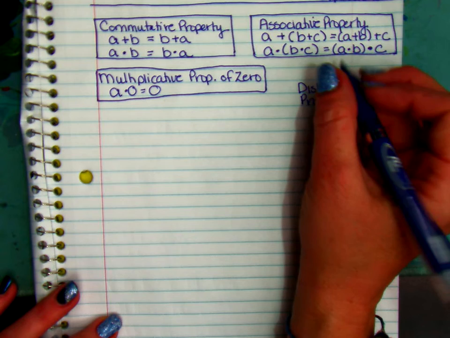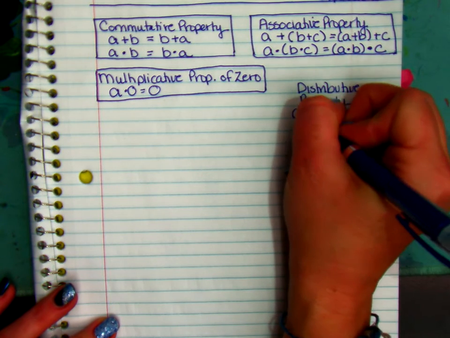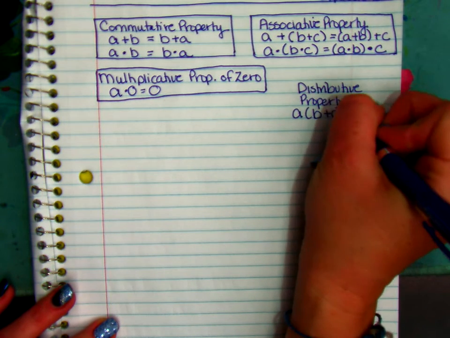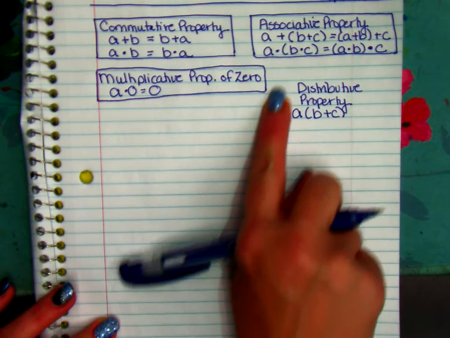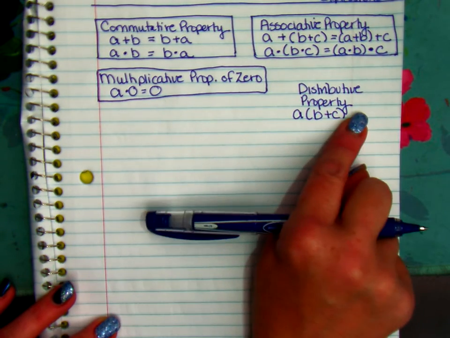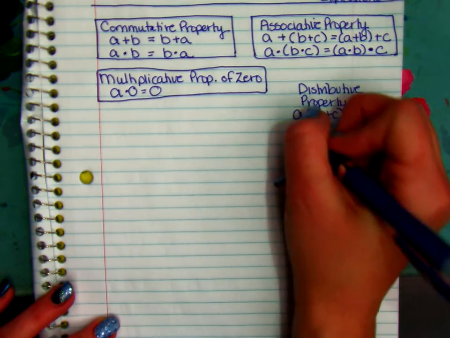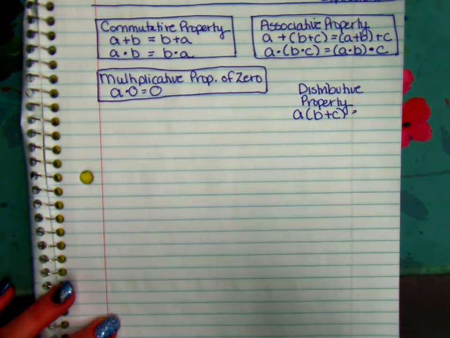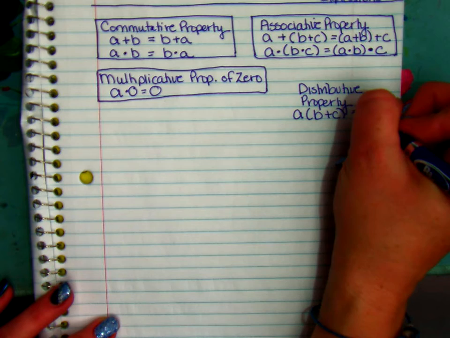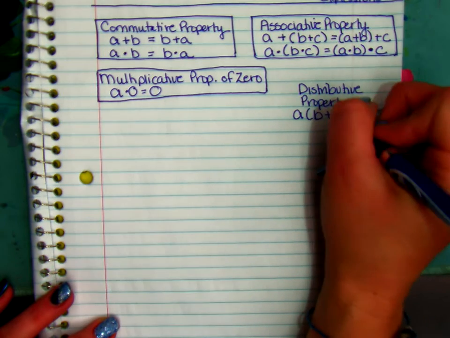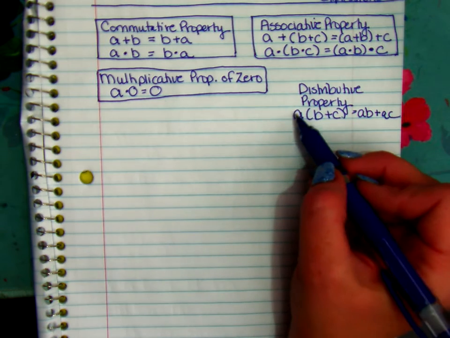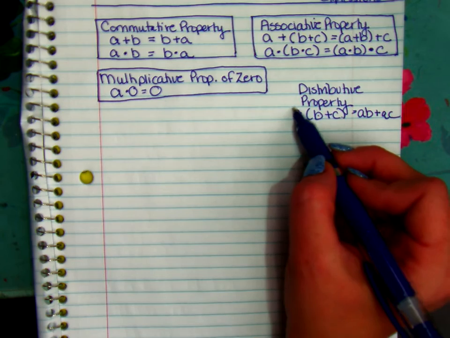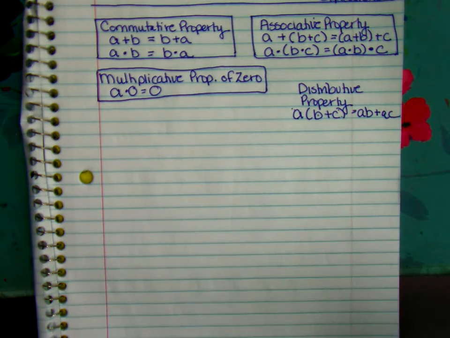So if I were to have A on the outside and B plus C on the inside, this is telling me that this A is going to distribute into these things within the parentheses. So it's going to look like this. Instead of A times B plus C, you would have A times B plus A times C. Sometimes this is called the rainbow property because you're doing this and this and this and this, and you kind of get a rainbow effect.